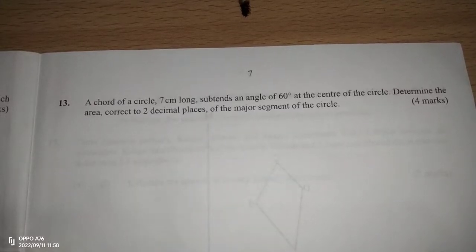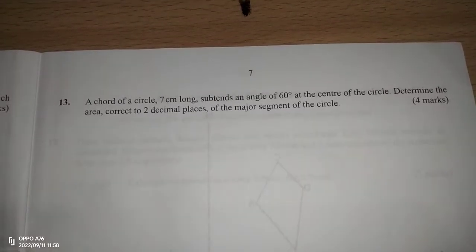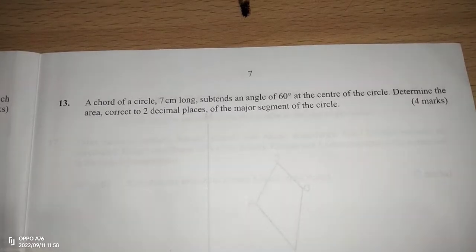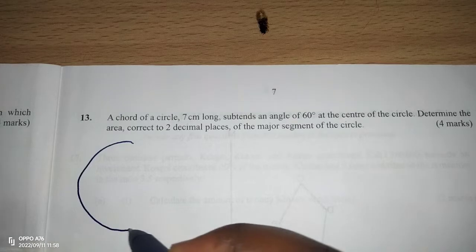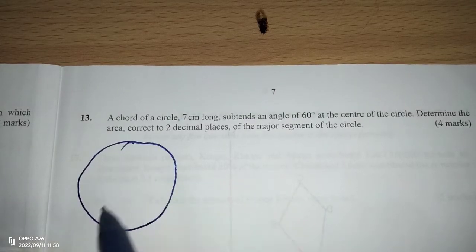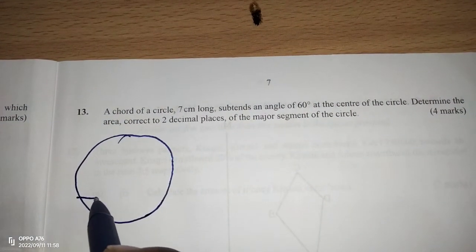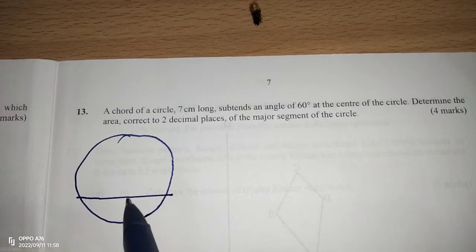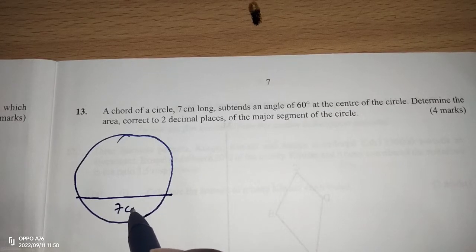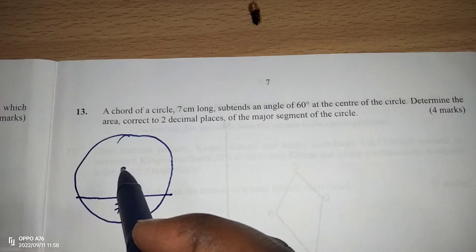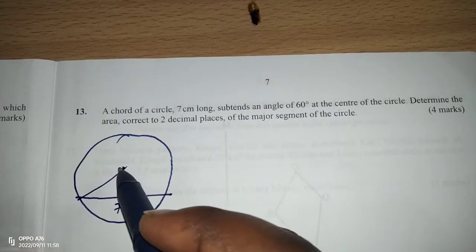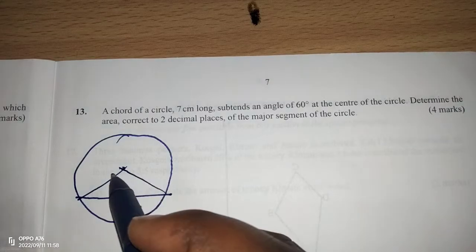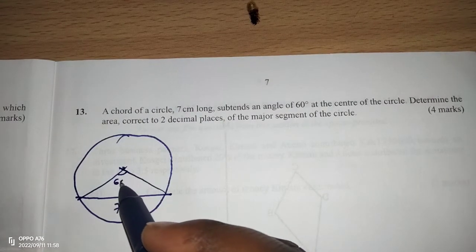Let me start by first of all sketching the diagram, whereby we are told there is a circle. We should start with the circle. Then now we draw a chord such that this chord is 7 centimeters long. Then it is subtending to the center of the circle an angle of 60 degrees.